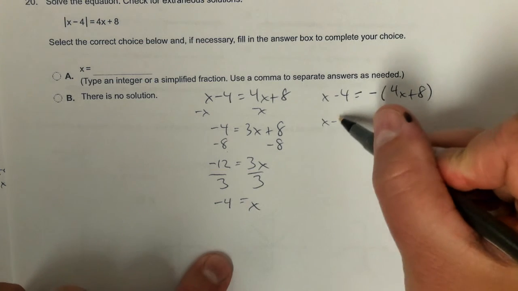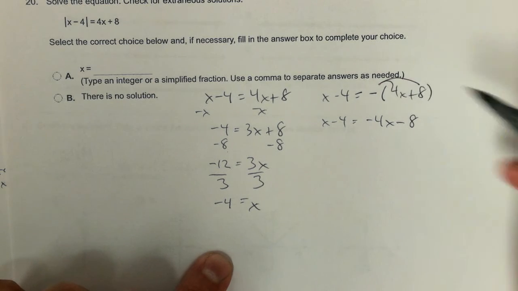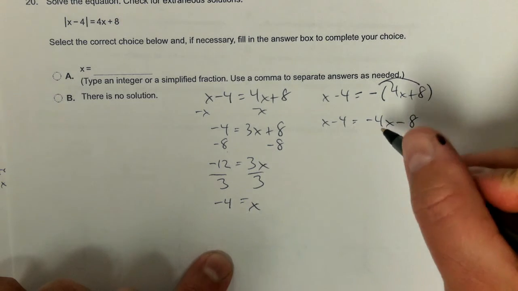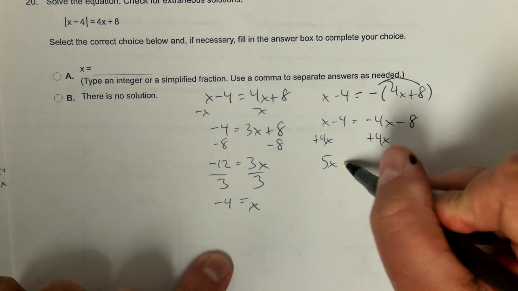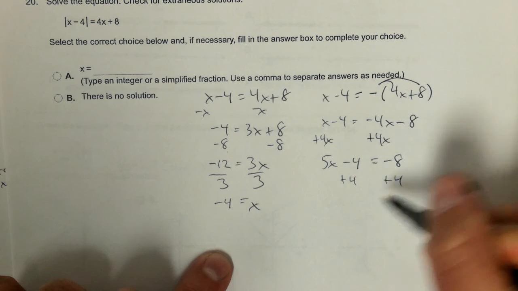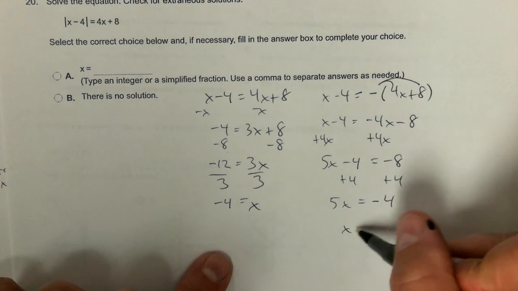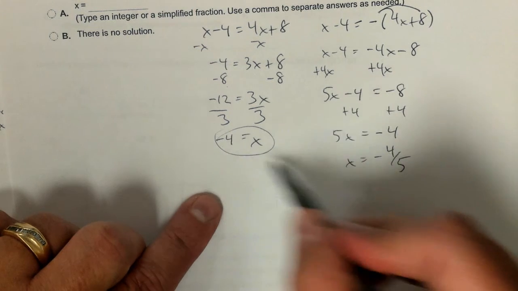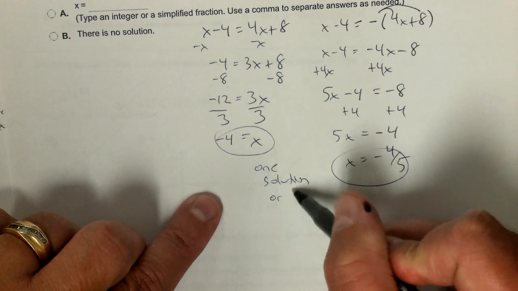Then on this side, the first step would be distribute. So we distribute that minus sign out. And then this is a negative 4x, and so I want to add 4x. So I get 5x minus 4 equal negative 8. And then add 4. 5x equal negative 4, so x equal negative 4/5. Now, only one of these, is it one solution or two?